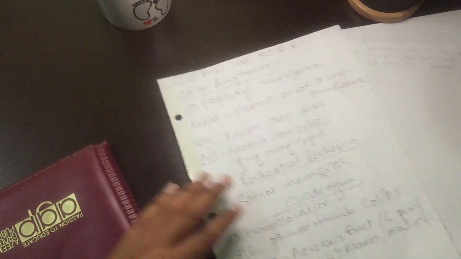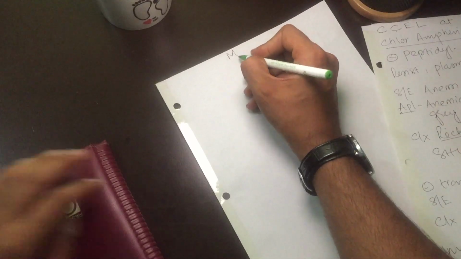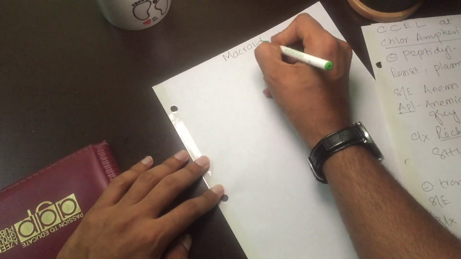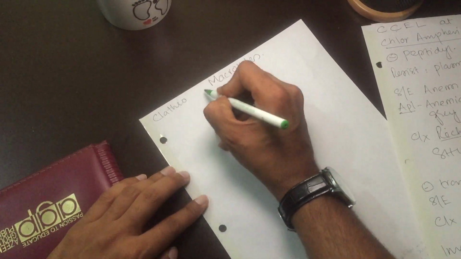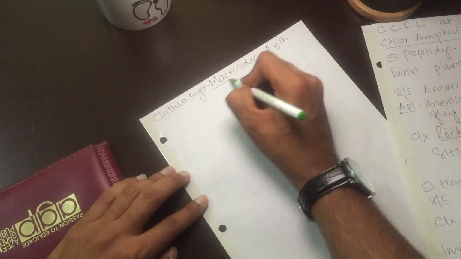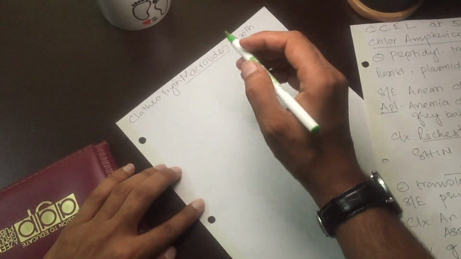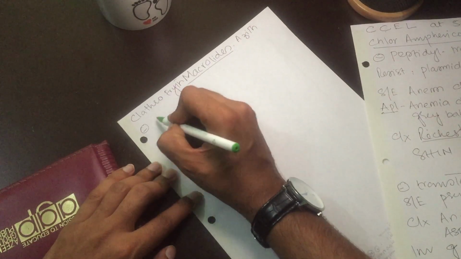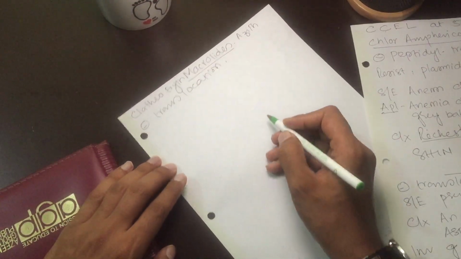Next we have the most important family, the macrolides. There are 3 types of macrolides: clarithro, azithro, and erythro. Macrolides are also one of the most overly prescribed medications. Macrolides precisely inhibit translocation in protein synthesis.